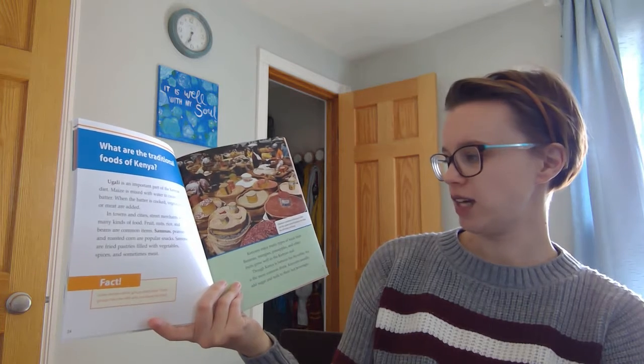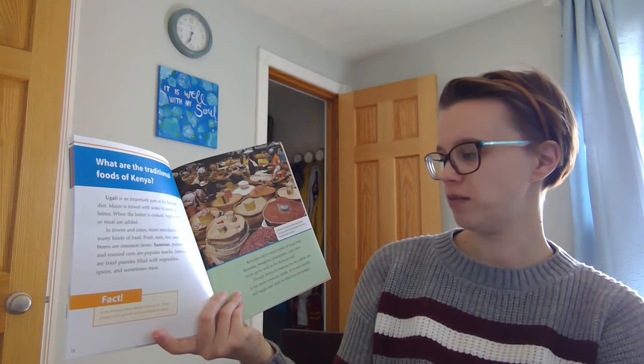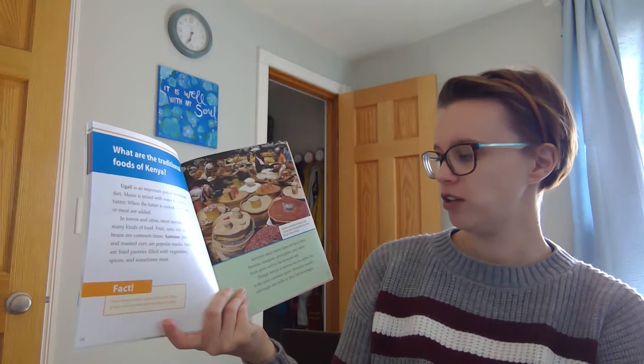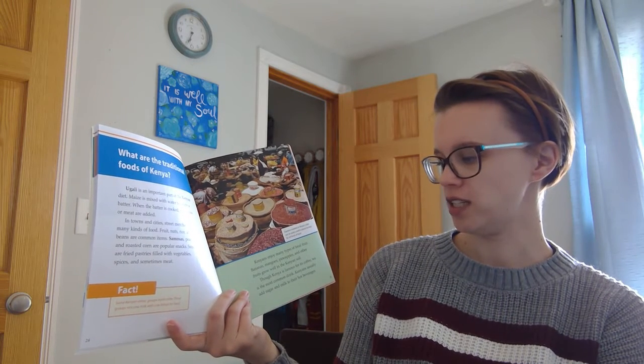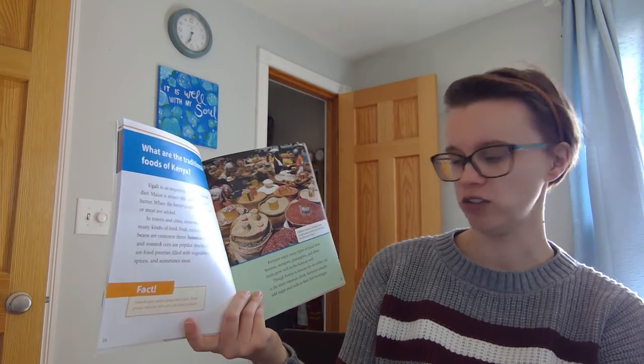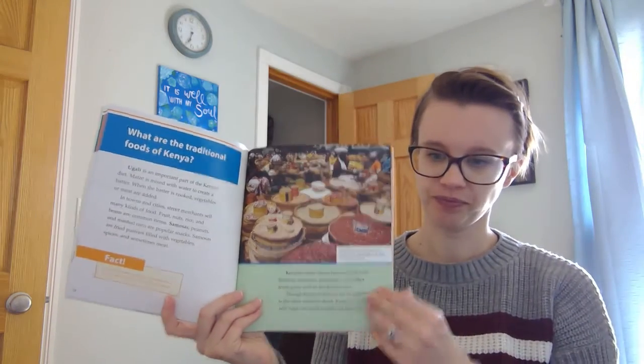Kenyans enjoy many types of local fruit. Bananas, mangoes, pineapples, and other fruits grow well in Kenyan soil. Though Kenya is famous for its coffee, tea is the most common drink. Kenyans usually add sugar and milk to their hot beverages.